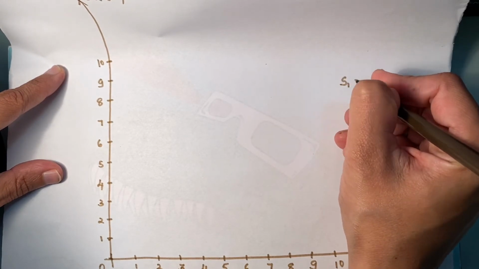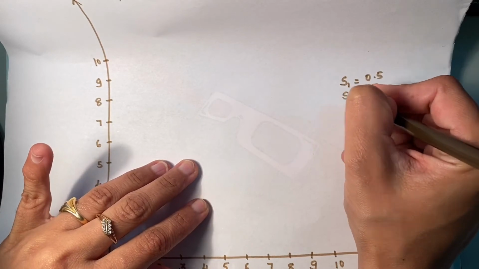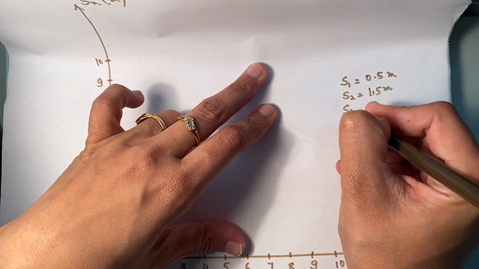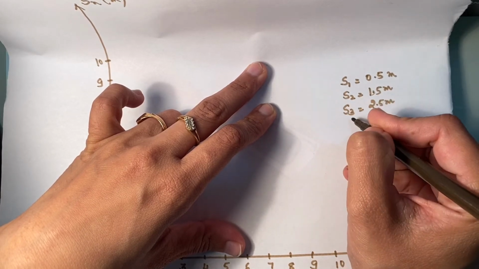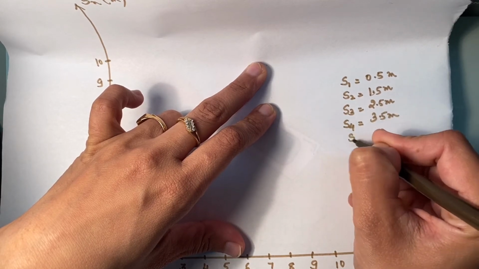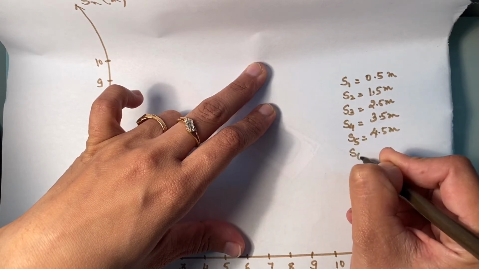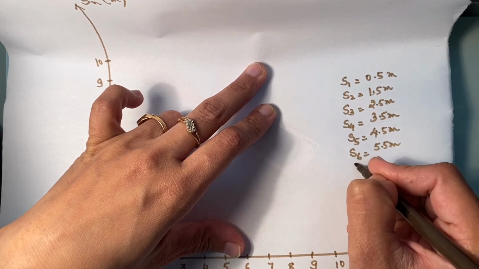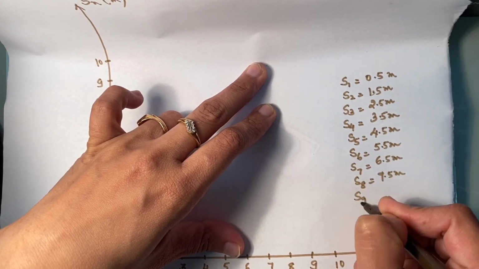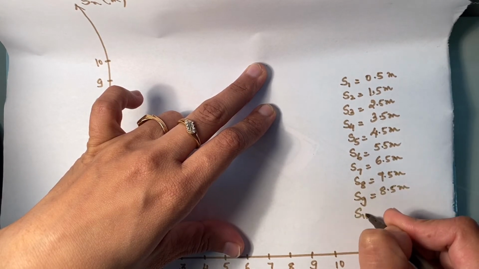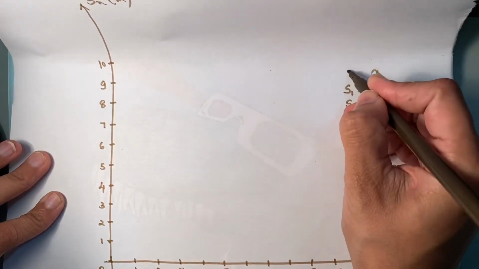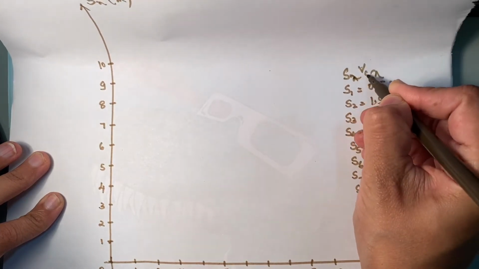So S1 was 0.5. The value of S2 was 1.5 meter. S3 was 2.5 meter. S4 was 3.5. S5 was 4.5. S6, so these are the calculated values we got on substitution. S7 is 6.5. S8 is 7.5. S9 is 8.5, and S10 was 9.5 meters. So you have to just plot these values. So these are the values of n, these are the values of Sn, right? So we are plotting this versus this.